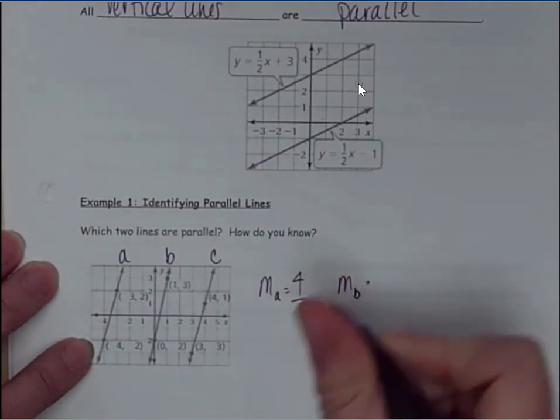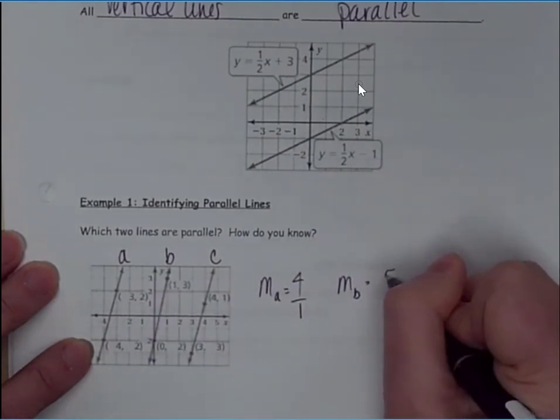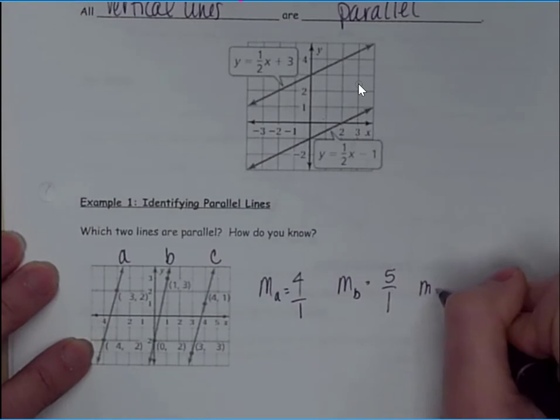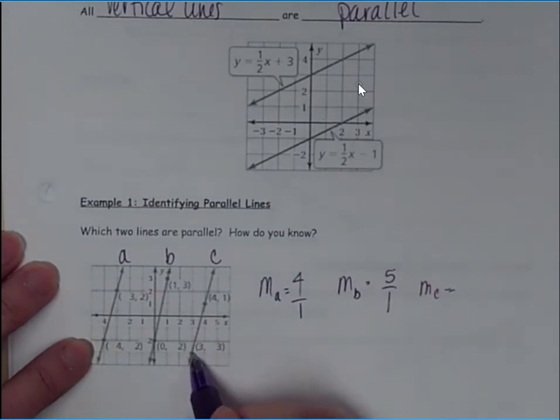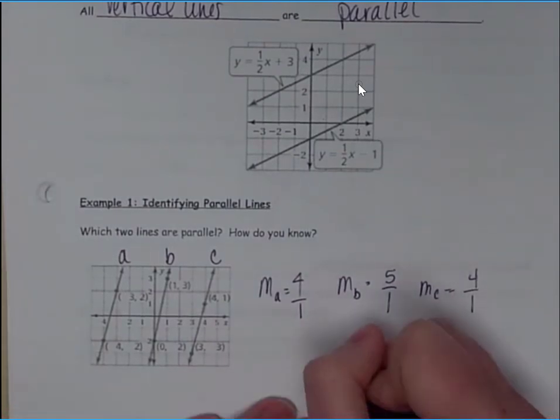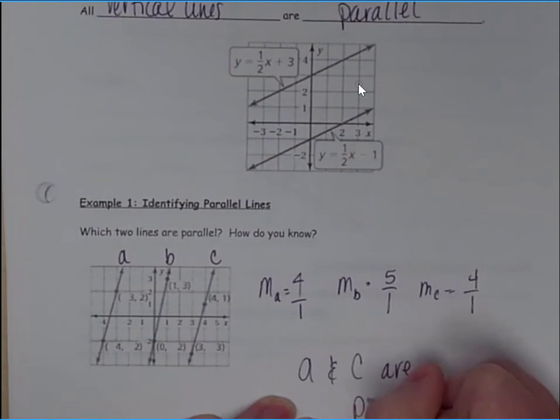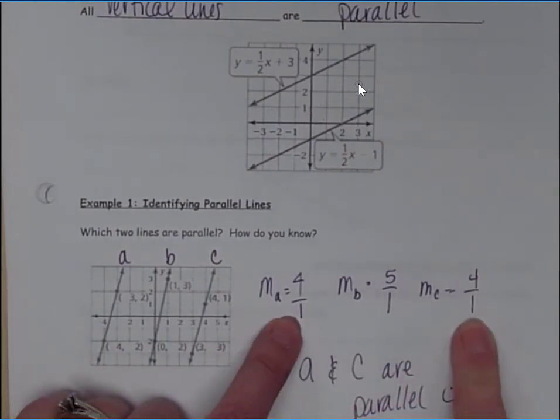If I look at the slope of B, I'm going to go up 5 over 1. And if I look at the slope of C, I'm going to go up 1, 2, 3, 4 over 1. So that means A and C are parallel because they have the same slope.